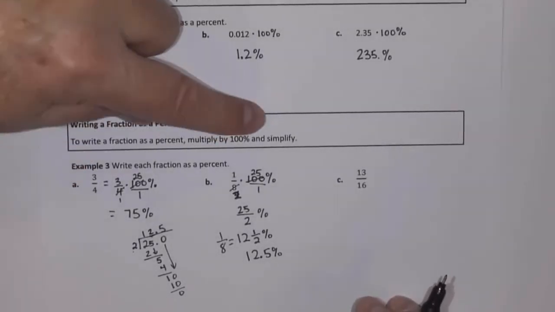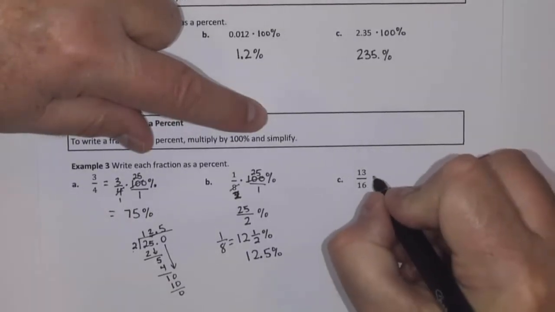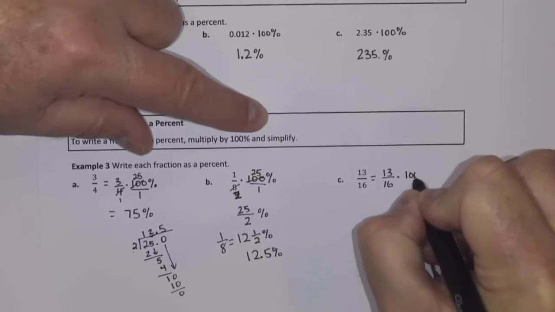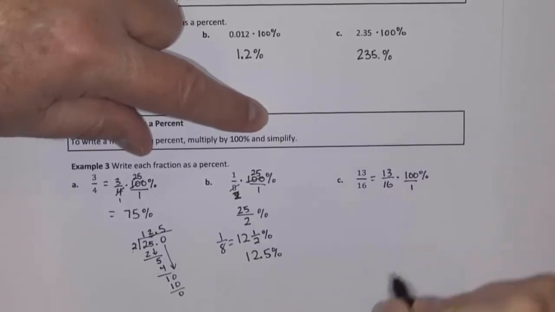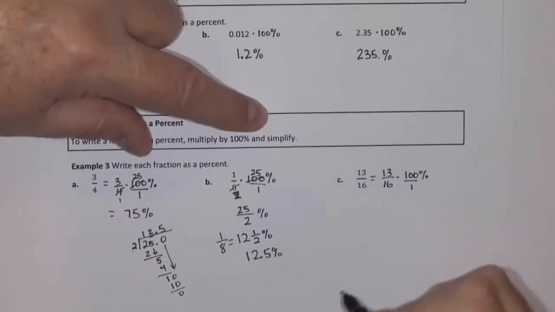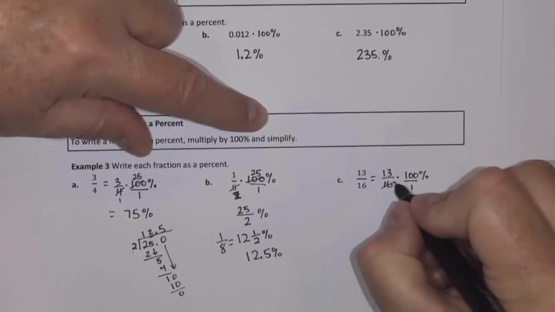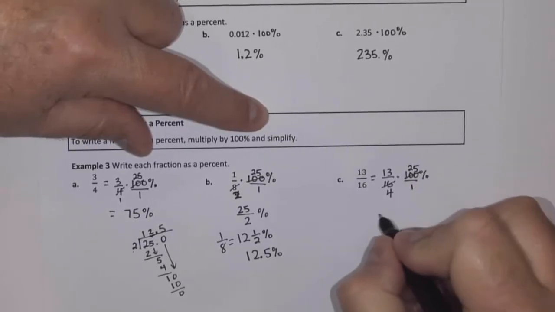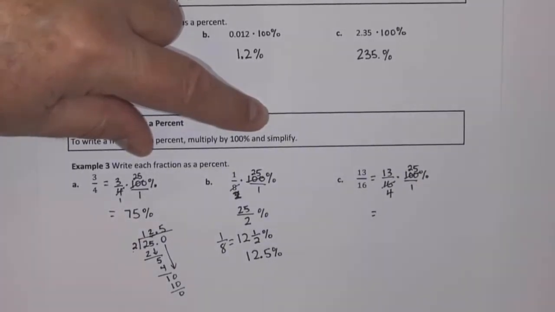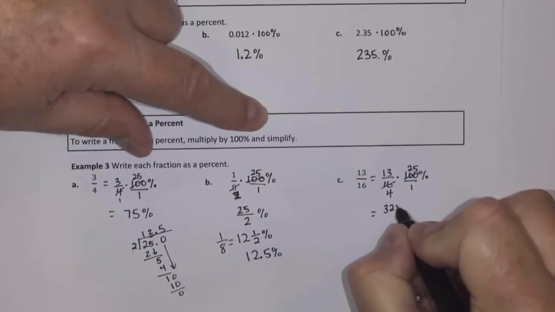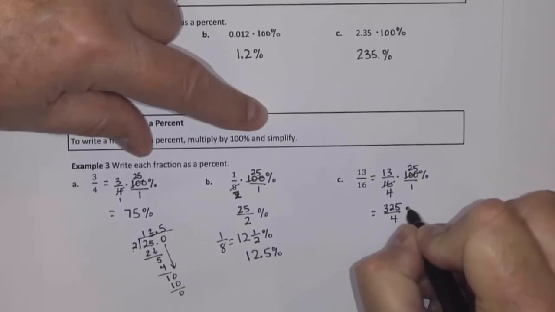Let's look at part C. It works the same sort of way. So if I want to change 13/16 into a percent, then I'm going to multiply by 100%. Think of the 100 as being over 1. So 16 and 100 can both be divided by 4. So 16 divided by 4 is 4. 100 divided by 4 is 25. So I have 13 times 25, and 13 times 25 is 325. So that is 325 divided by 4%.